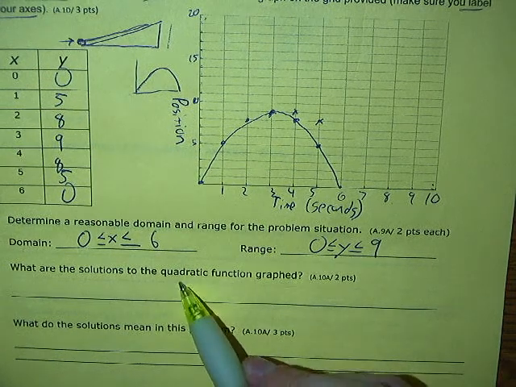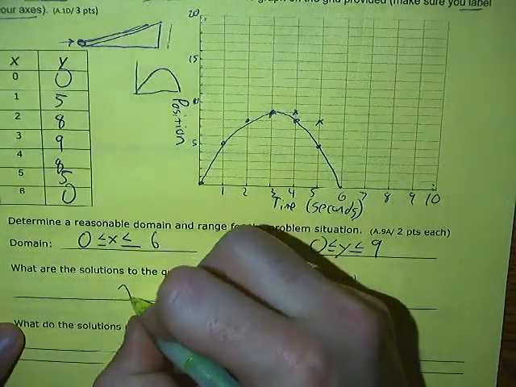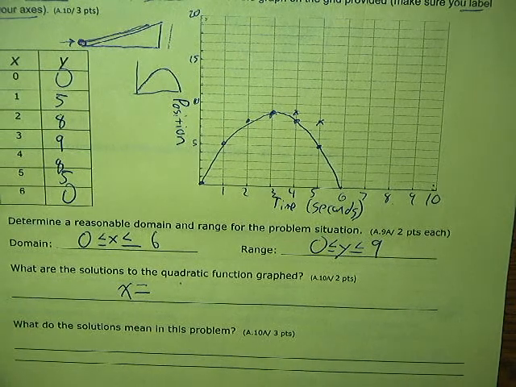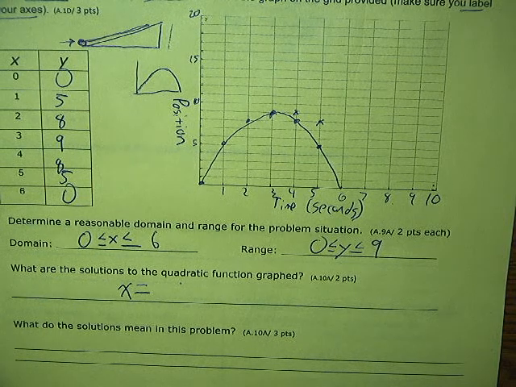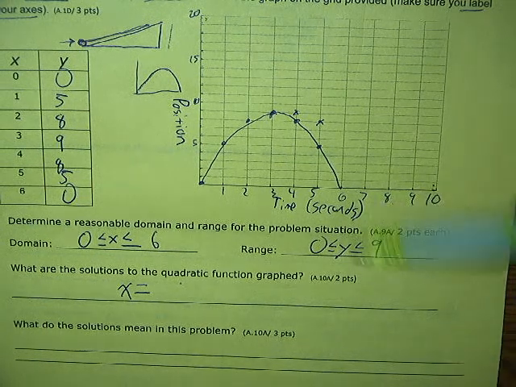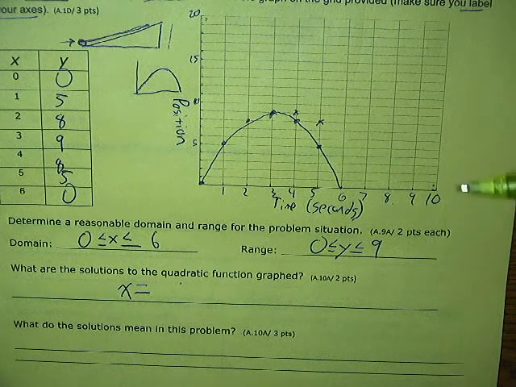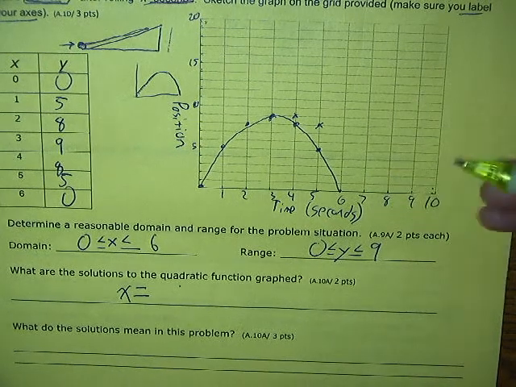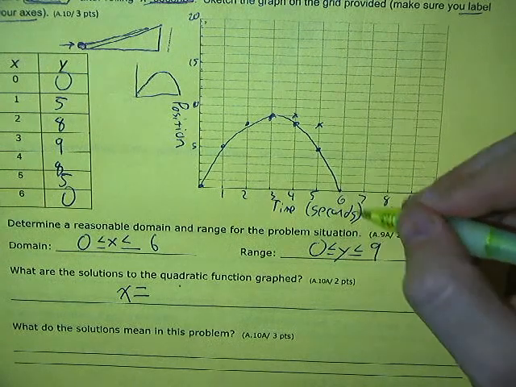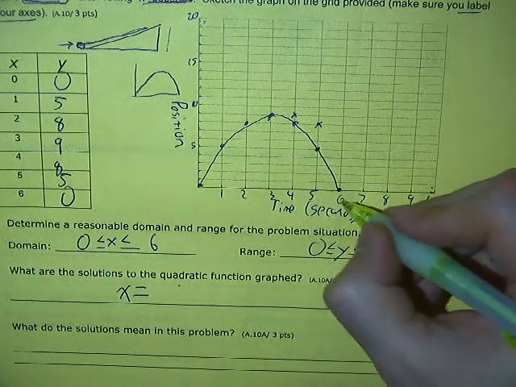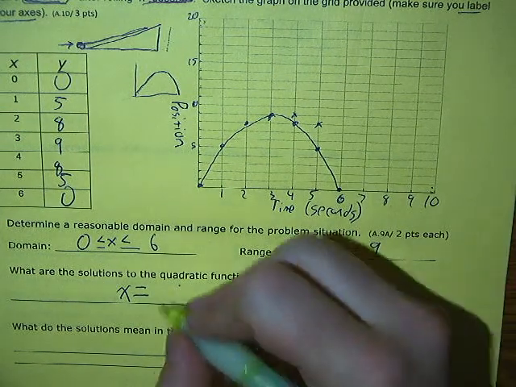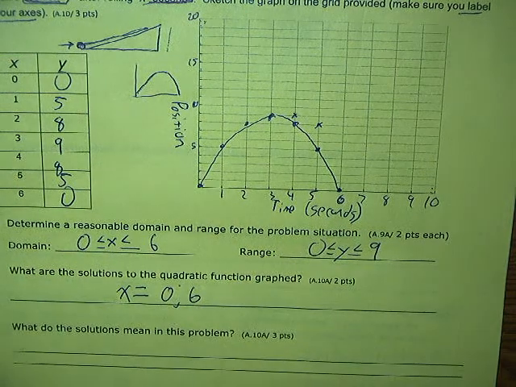What are the solutions to the quadratic function? X equals. Where do I find solutions, guys? On the graph. Where on the graph? Yes, it's on the parabola. Come on, guys, where do I find this? We've done this too many times. Where do I find it? Where what meets? On the x-axis. Oh, across the x-axis, the zeros. Thank you. So, where is that? 0 and 6.